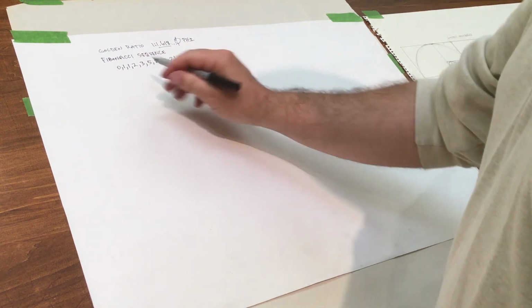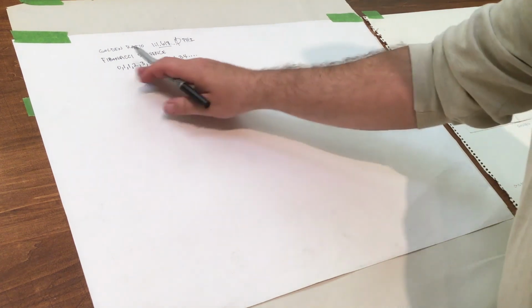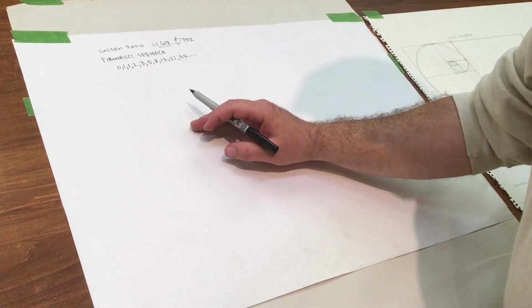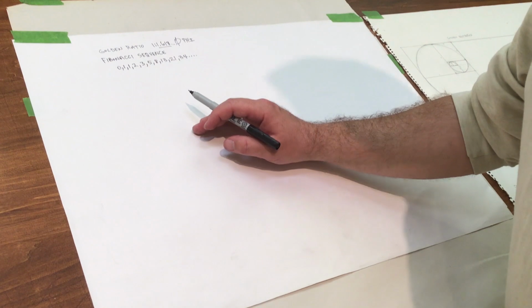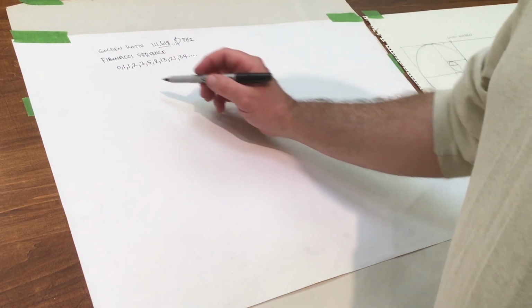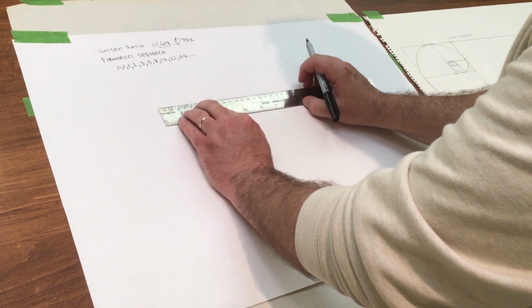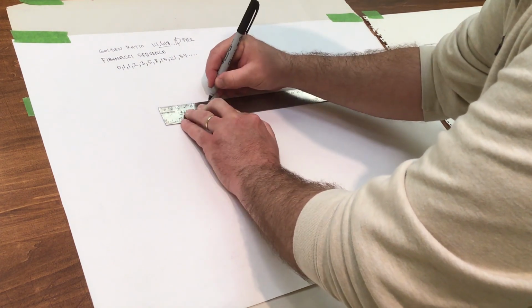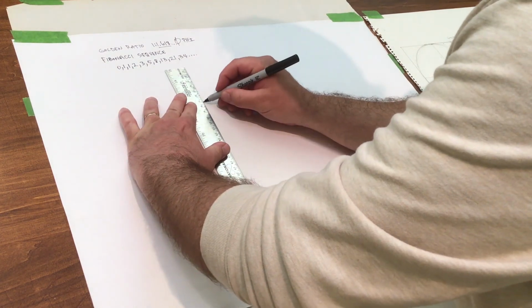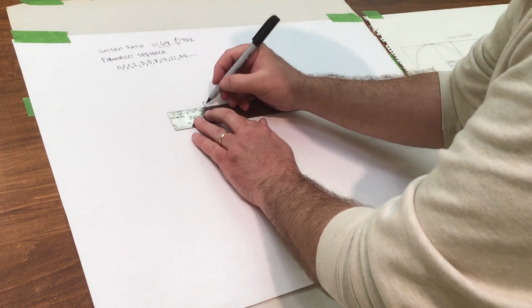This sequence of numbers would continue. These are all the ones we're going to need for our work today. Our sequence is 0, 1, 1, 2, 3, 5, 8, 13, 21, and 34.